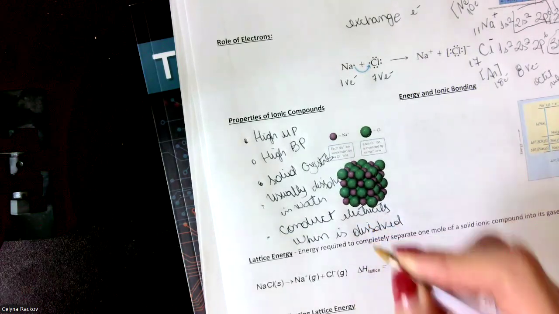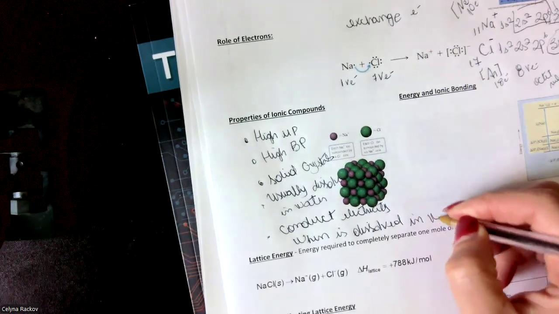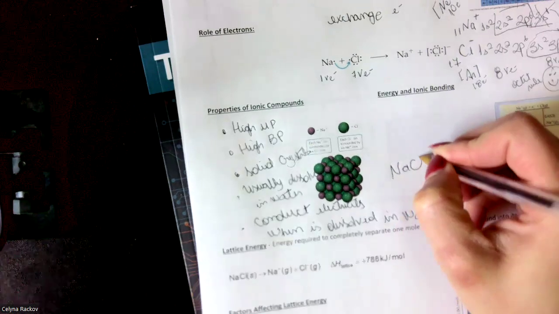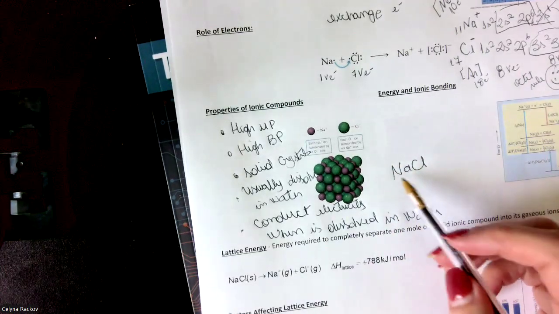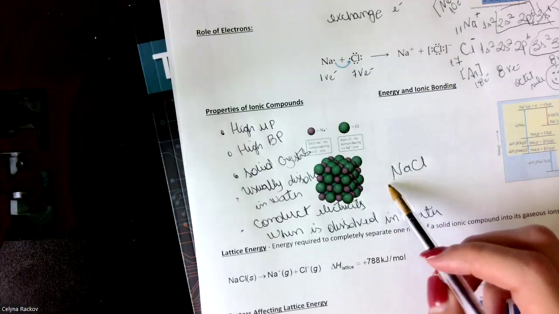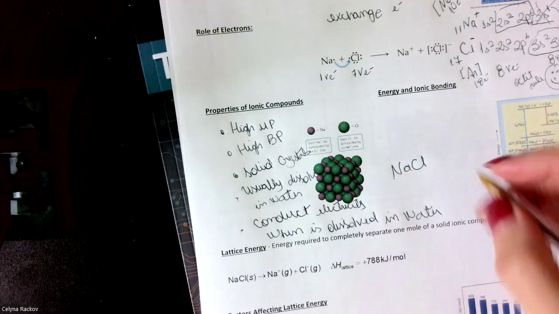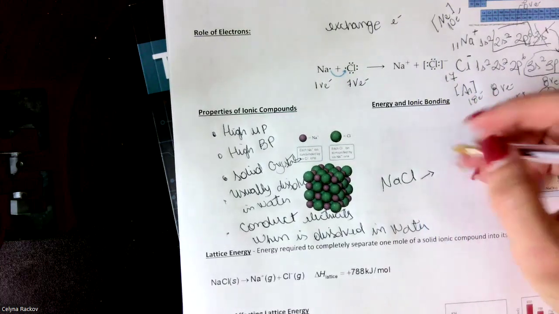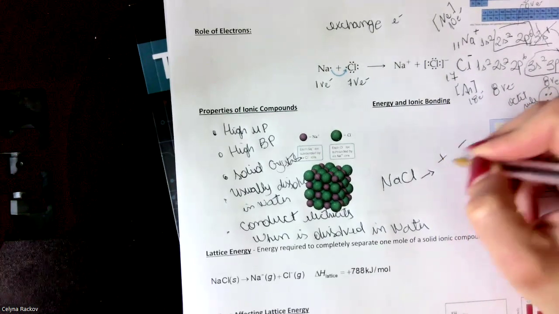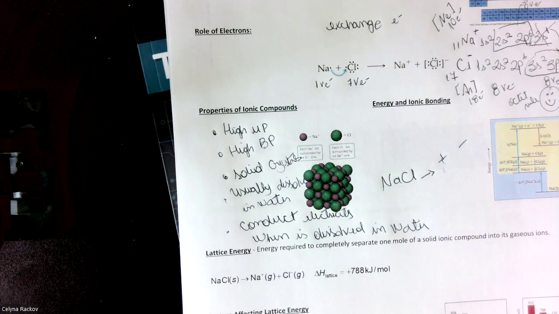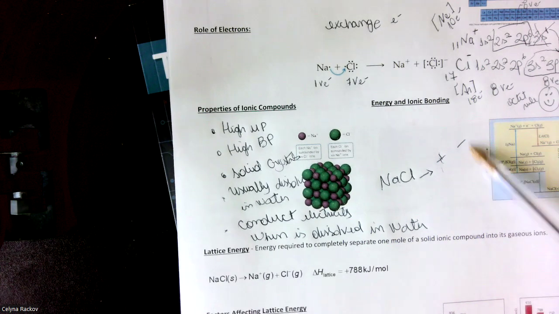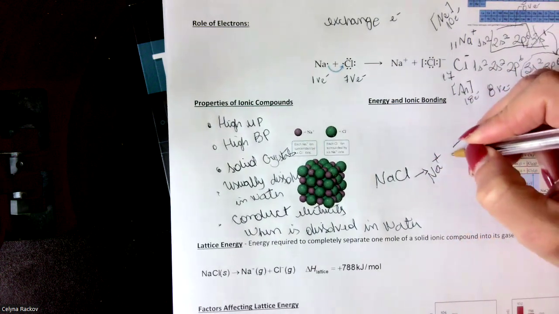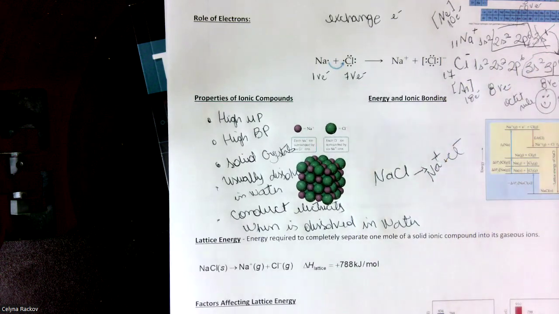So why? When they're dissolved in water, take sodium chloride, right? When it's solid, there is no charge. But when they go in water, they dissociate into ions. That means the water will have positive and negative charges, positive and negative ions. So the water will conduct electricity, because there will be ions, right?